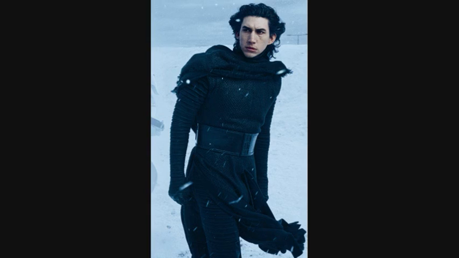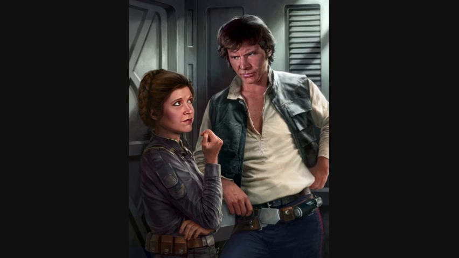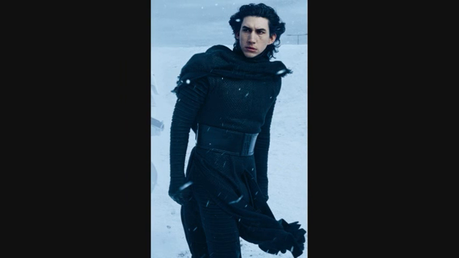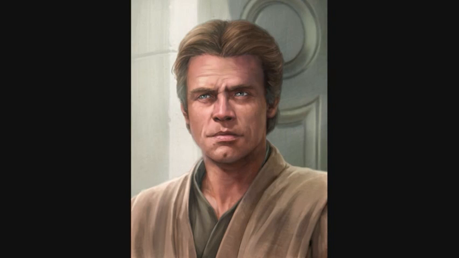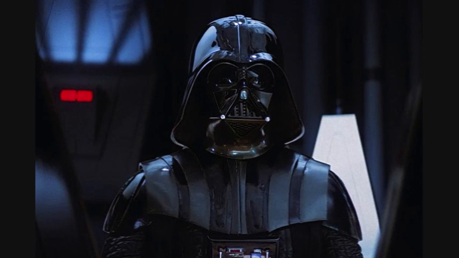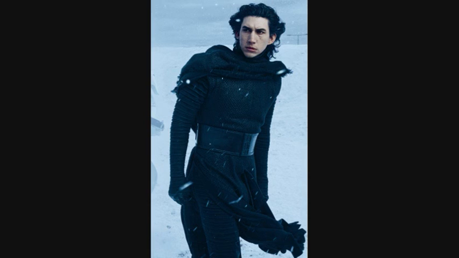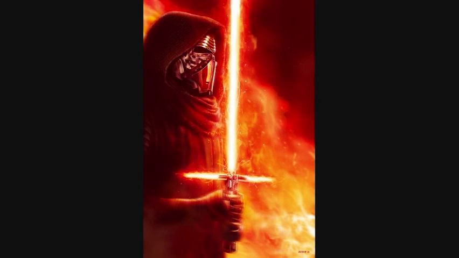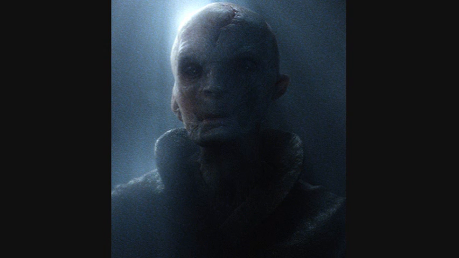Kylo Ren, birth named Ben Solo, was the son of rebel heroes Leia Organa and Han Solo. He was trained as a Jedi apprentice by his uncle Luke Skywalker. However, Ben was drawn to the dark side and became obsessed with fulfilling the legacy of his grandfather, Darth Vader. Believing himself too weak to live up to his grandfather as a Jedi, Ben was lured to the dark side, significantly influenced by a mysterious Force user named Snoke.